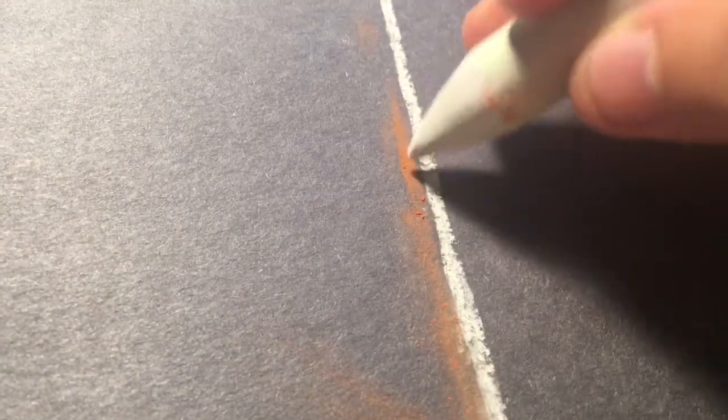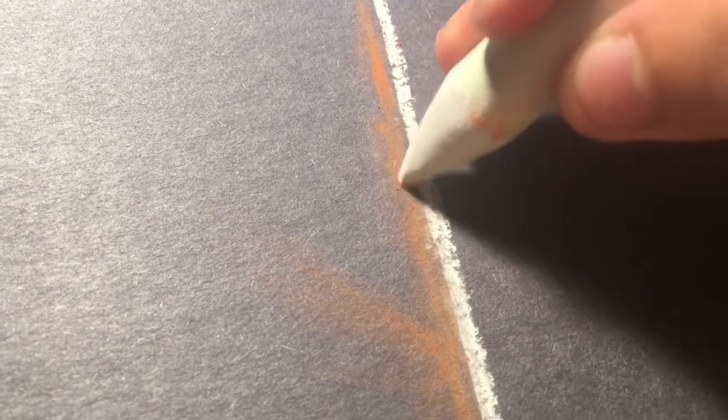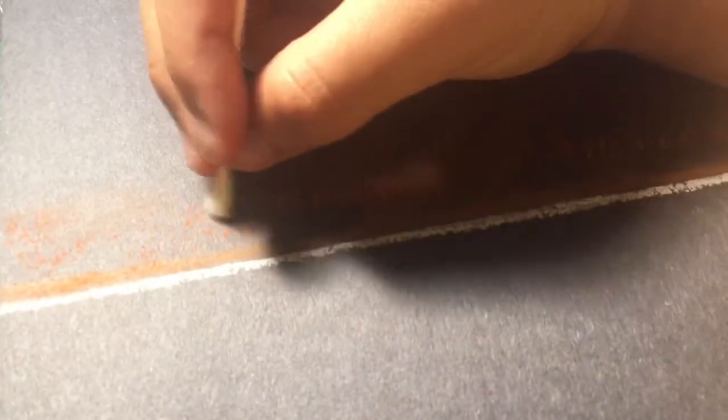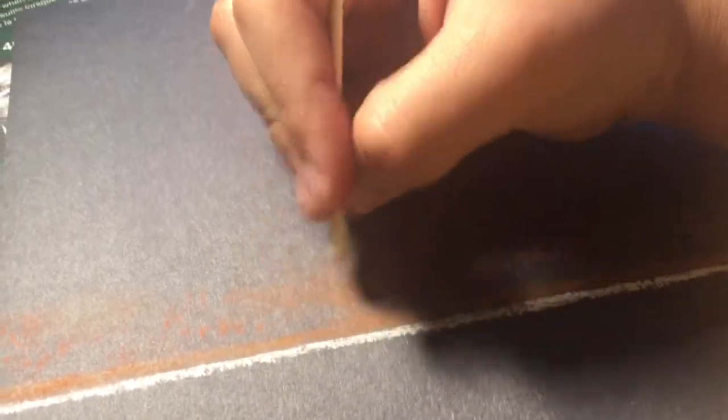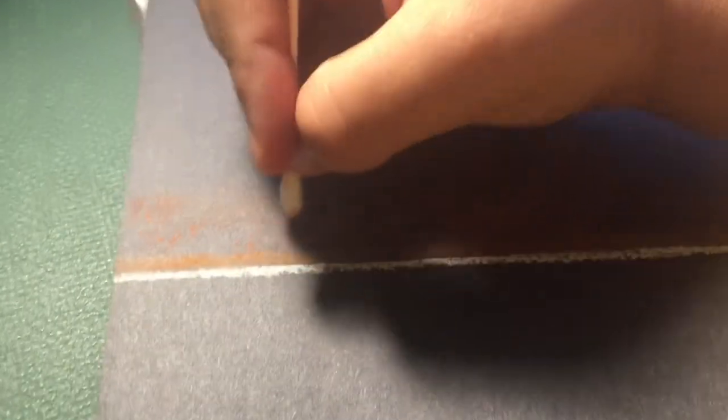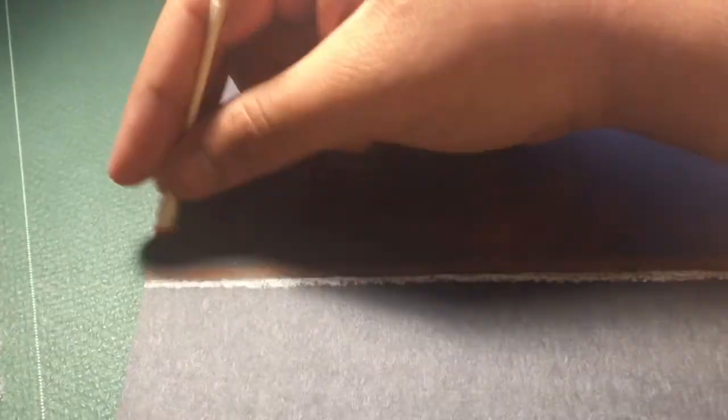So what I'm going to do is draw a straight white line in the middle of the black paper. Then I usually want to add some color, along the ridges of the color that I chose. But first I'll turn the paper to make the white line horizontal. Next I add color along the ridges of the white line.